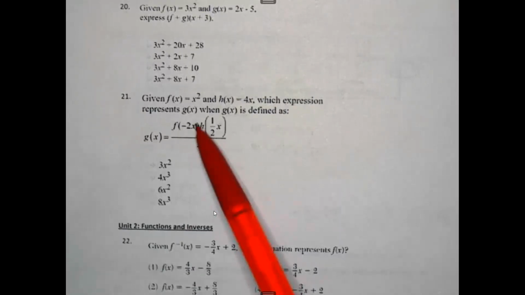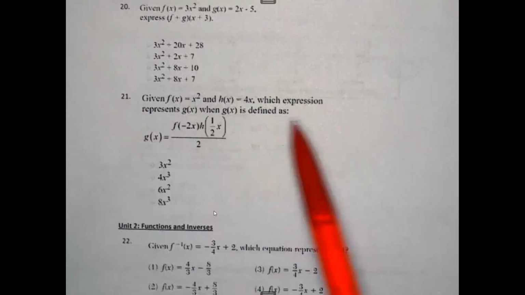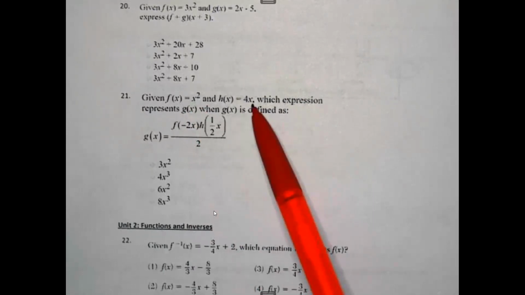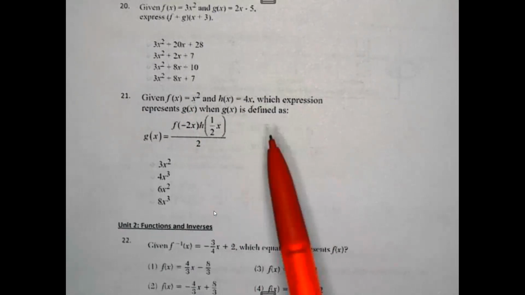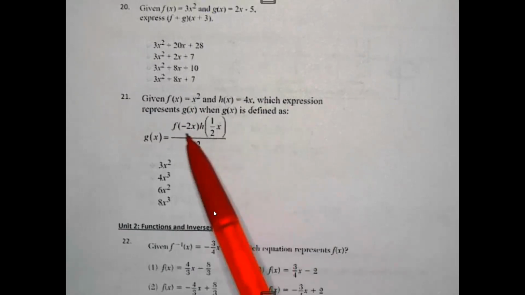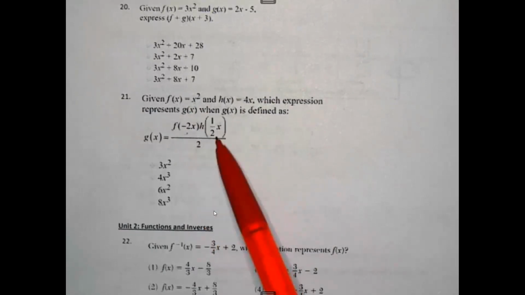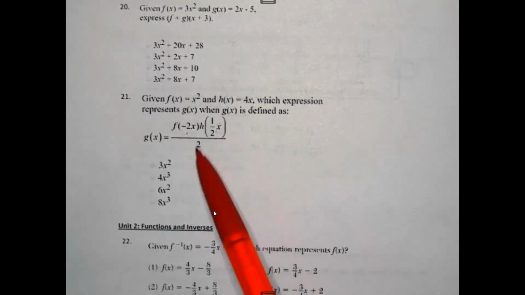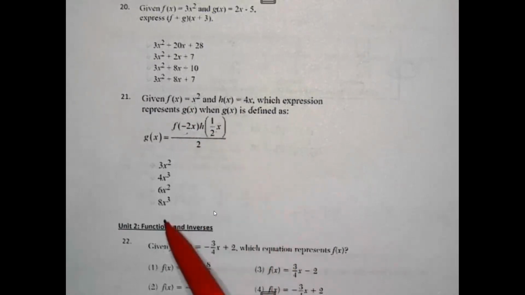So in this problem, they talk about f of x. They said f of x is x squared. They talk about h of x. They said h of x is 4x. And then down here, they ask you to plug some stuff into f of x. They ask you to plug some stuff into h of x. And it starts to get more confusing.